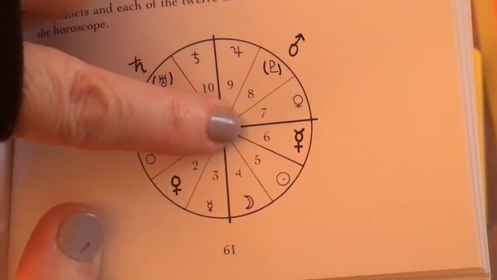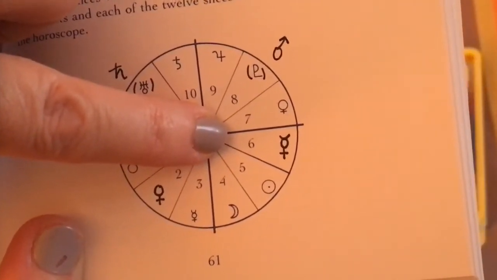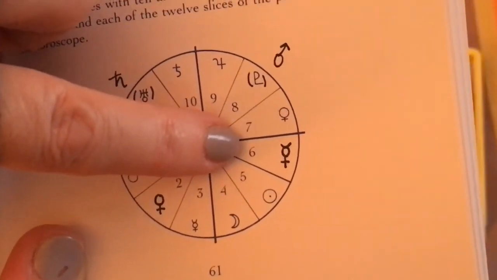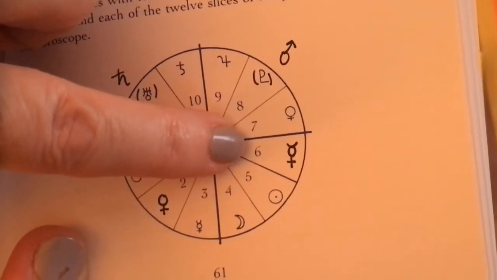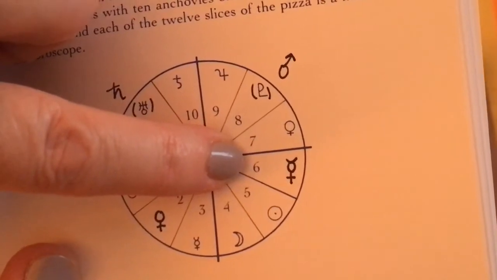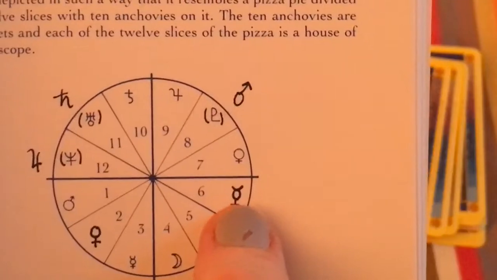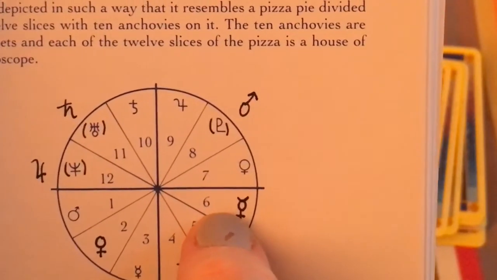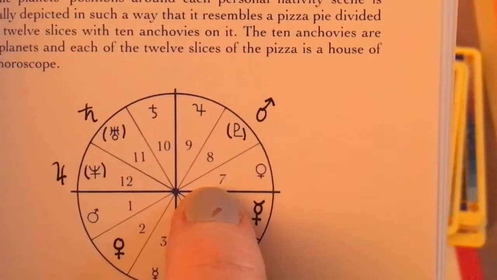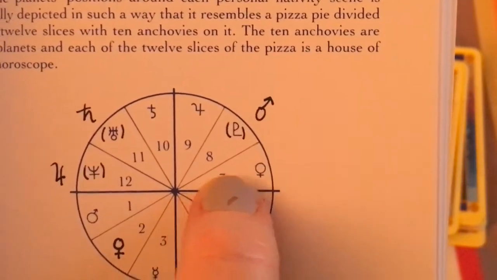So house number 6, Earth, Virgo, ruled by Mercury. But this is an earth sign and an even number. So it's a no. Okay, so it's an even number. It's an earth sign because it's Virgo. It's a no. 7, which is odd, so it's going to be a yes, is Libra, the air sign.